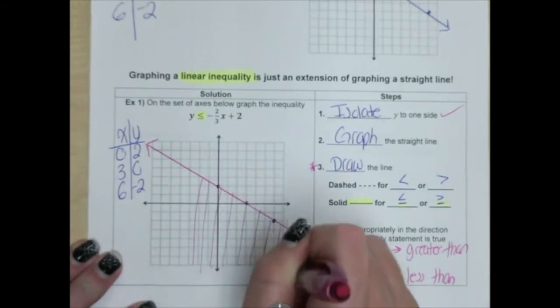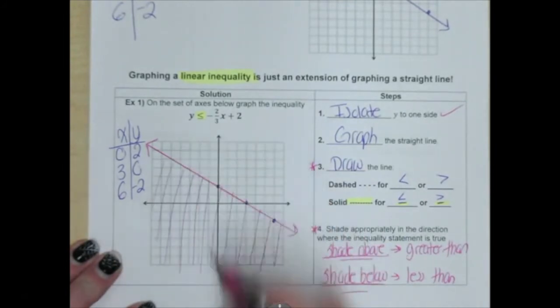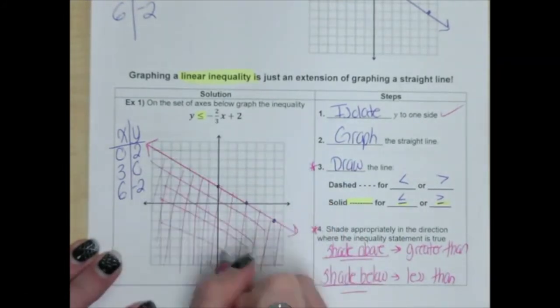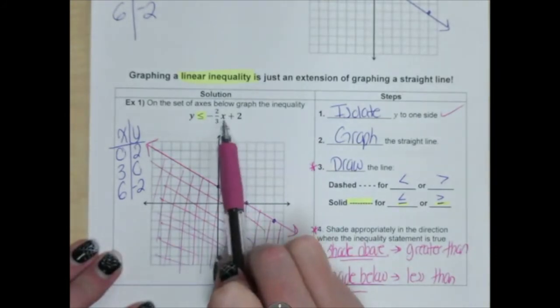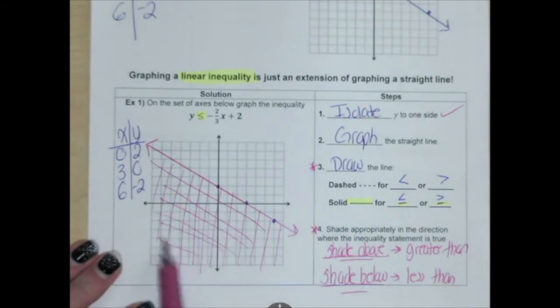All right, so all of these values that I'm right now shading in would work if I plugged them in as a value for x. All of these would work. If you guys remember back from middle school, you used to put a big S here to show that all of those values would be solutions to this inequality.